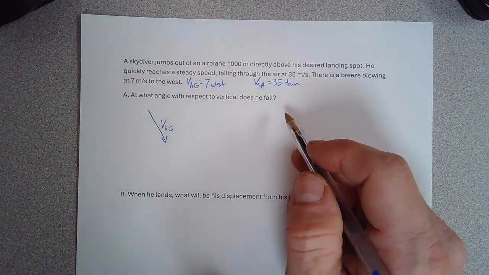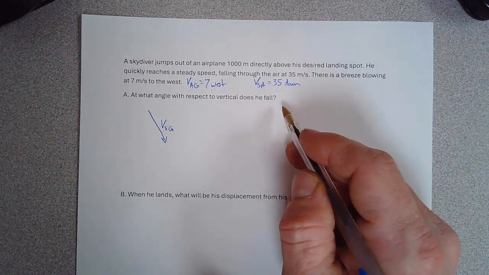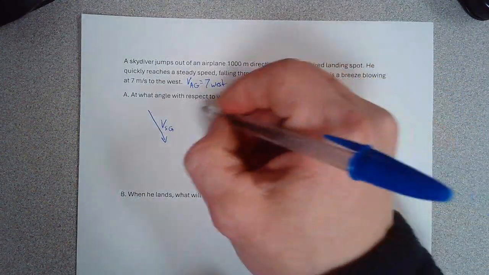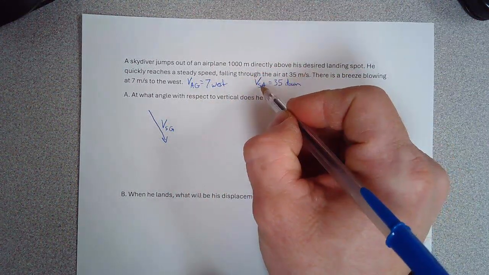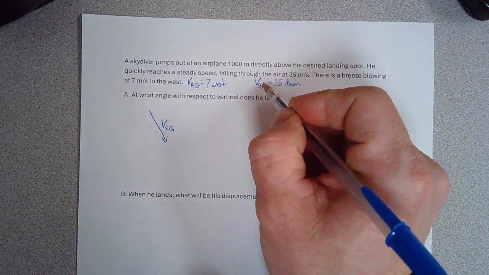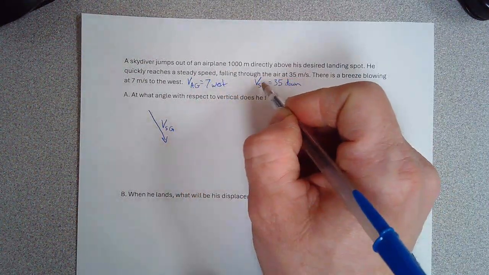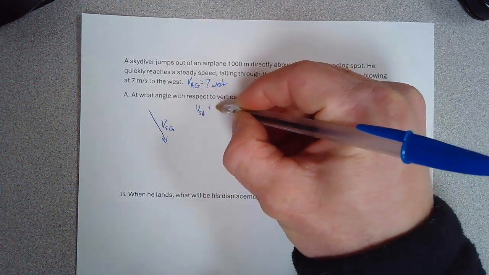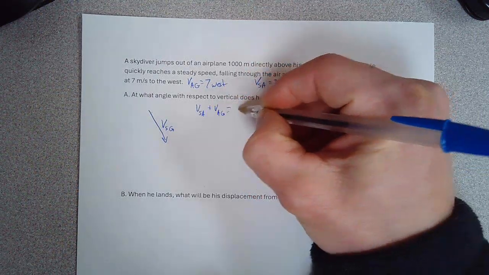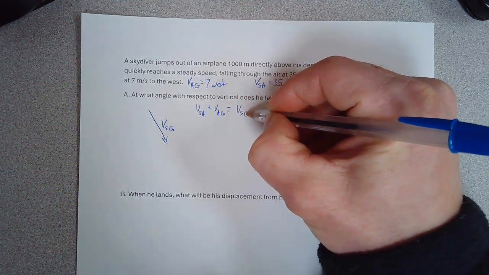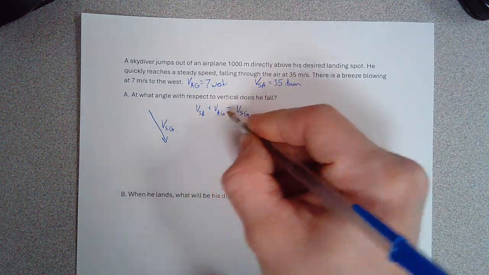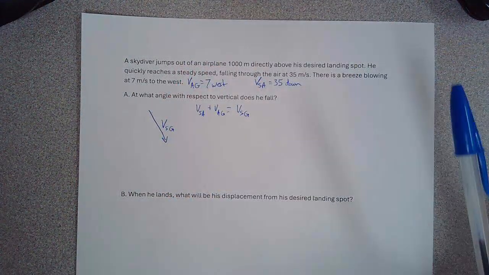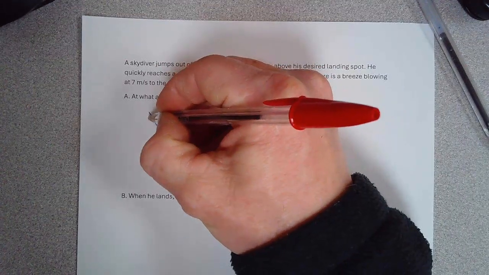So what we just learned in the relative motion lesson was that if you want to know the skydiver relative to the ground, you could do that. If you knew skydiver relative to the air and the air relative to the ground, we would add these two together. So we're going to do VSA plus VAG equals VSG. Okay, skydiver relative to the air, air relative to the ground, and skydiver relative to the ground is what we're trying to figure out. Now, this is very much like the last problem, except it's vertical rather than horizontal.